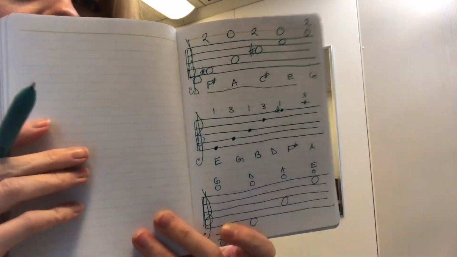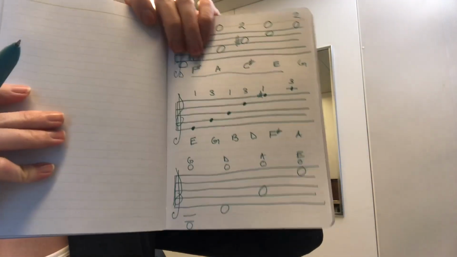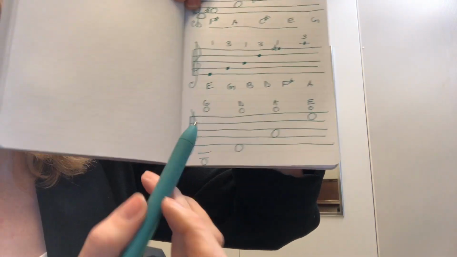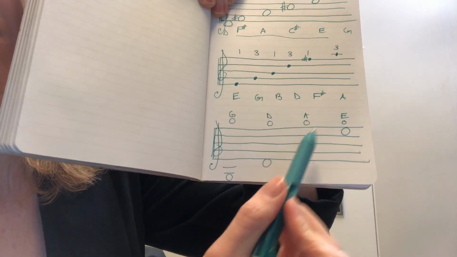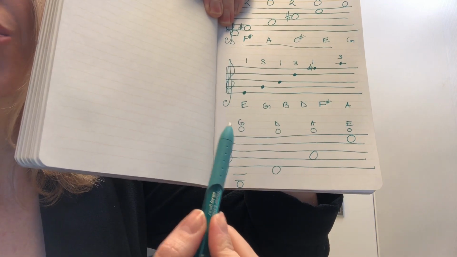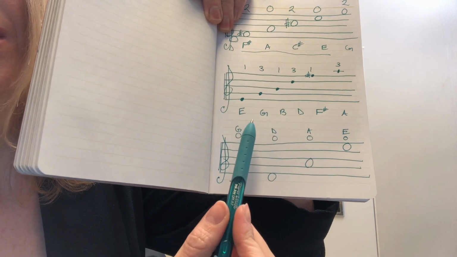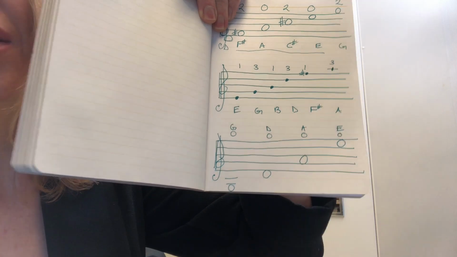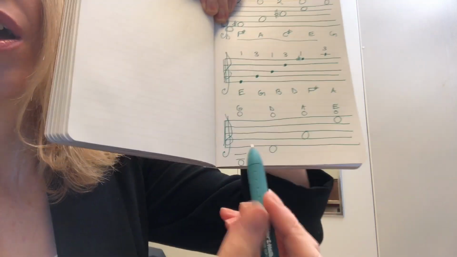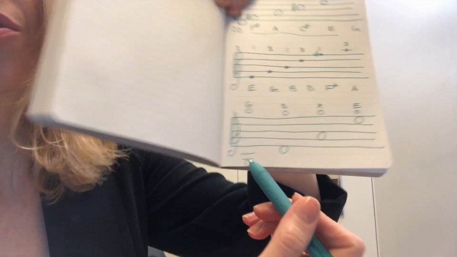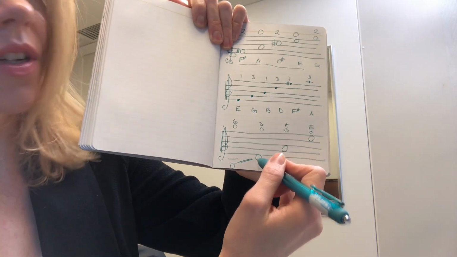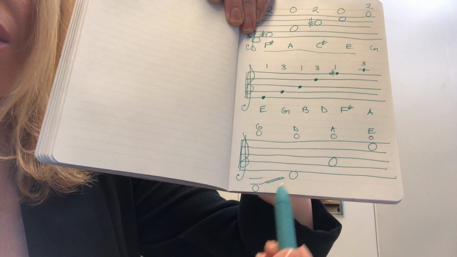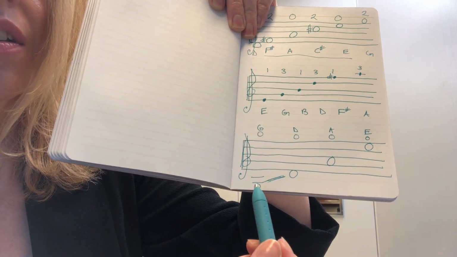The other thing that would be really helpful is to know what your open strings look like. Your open strings are right here. You have open G, this is your lowest string, open D, open A, open E. Okay, so all of the notes in this range up until this open D string will be on the G string.